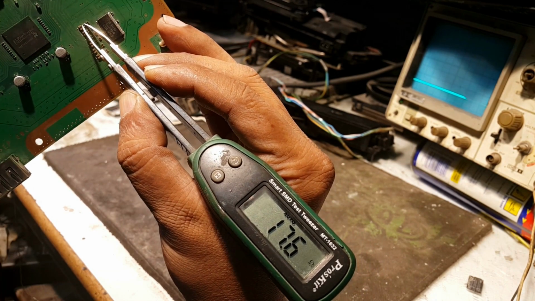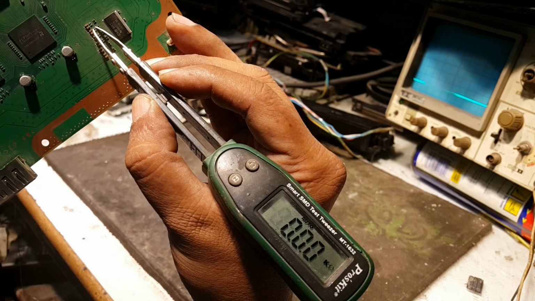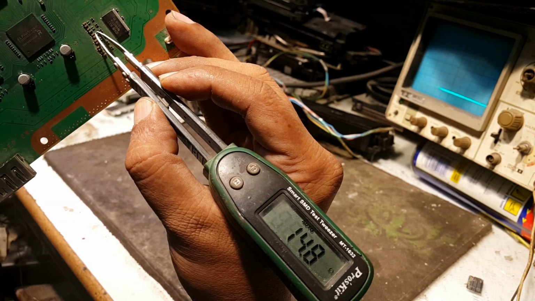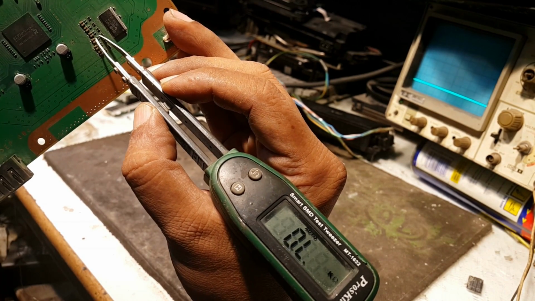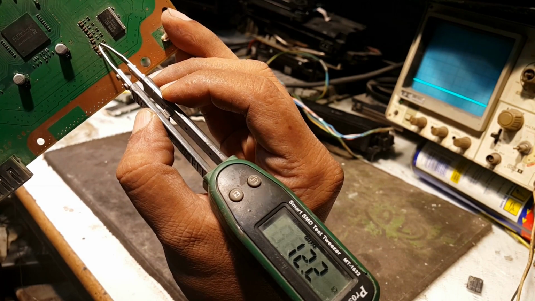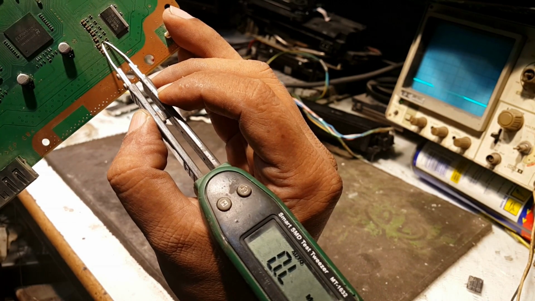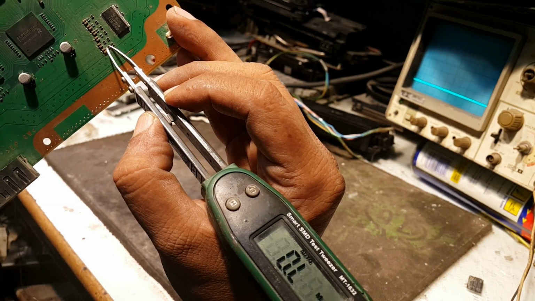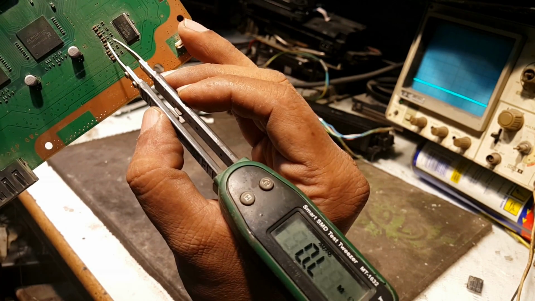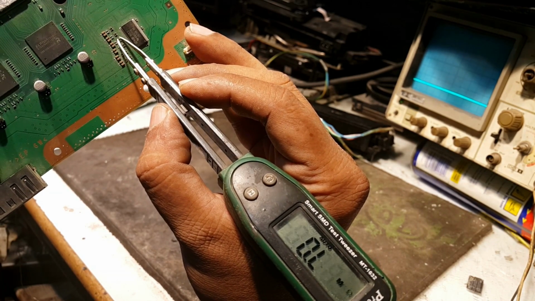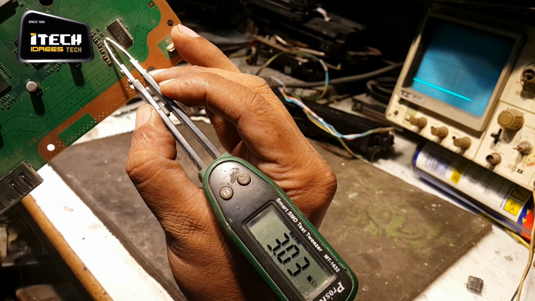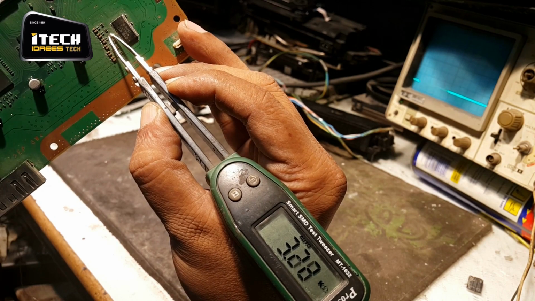Now we must check the remaining resistors here. These are at 14 or 17 ohm. Yes. 14, 14, 17, 17, 17, 12, 12, 12. So the fault is at this resistor. Now it is showing 3k. It is changing its value. It keeps changing its value.